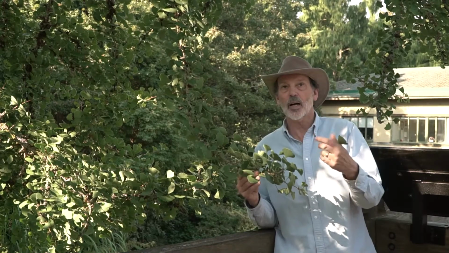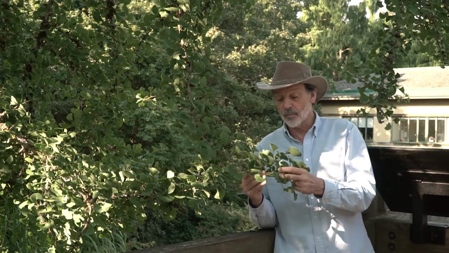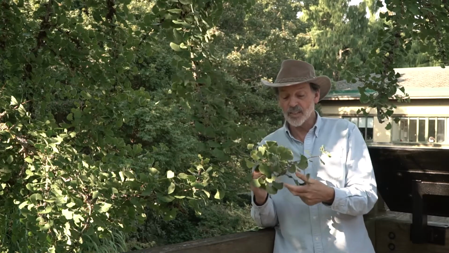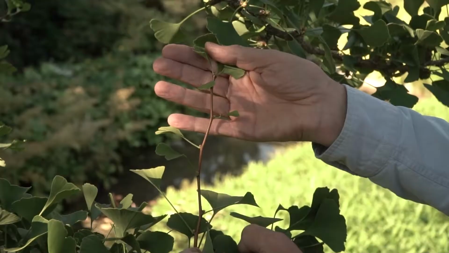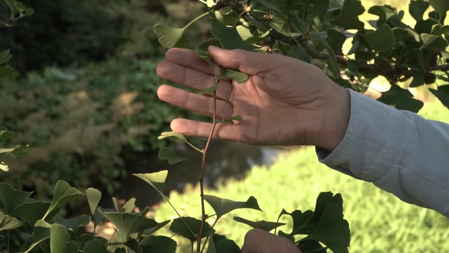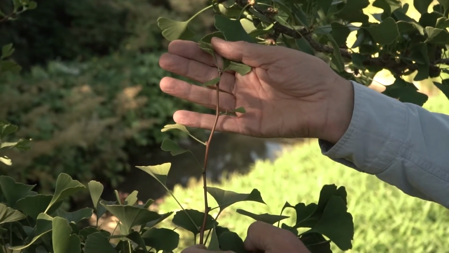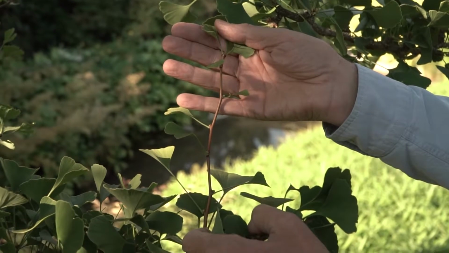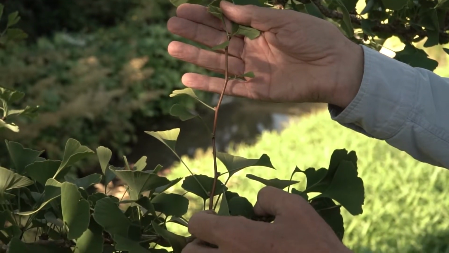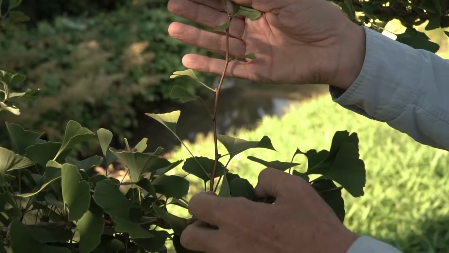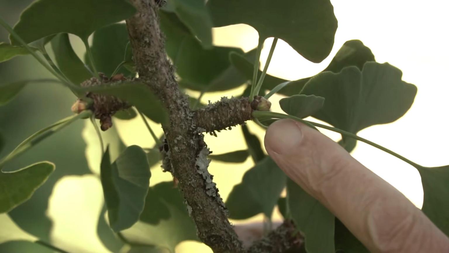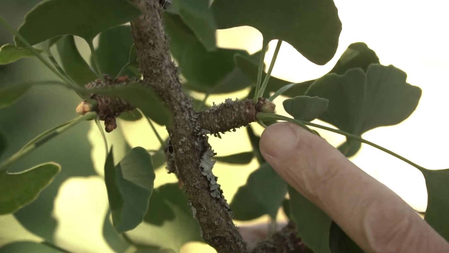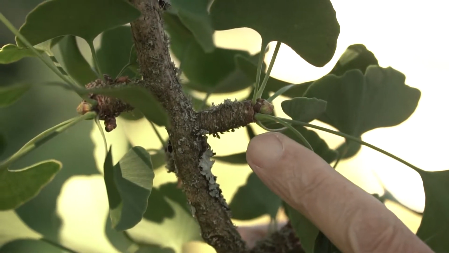But the ginkgo is distinctive mostly because it has what we call the long shoot, short shoot morphology. Morphology just means shape. The long shoots, you can see, are usually the leading shoots on the ends of branches, and they have alternately arranged leaves and buds. But they also have these curious short shoots, which are kind of stocky, short branches that produce a little rosette of leaves at the tips.